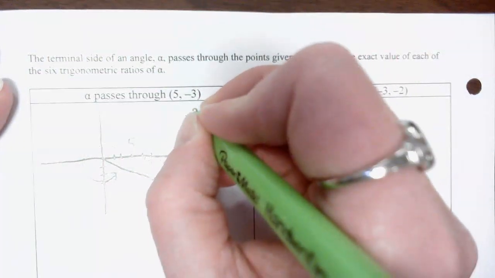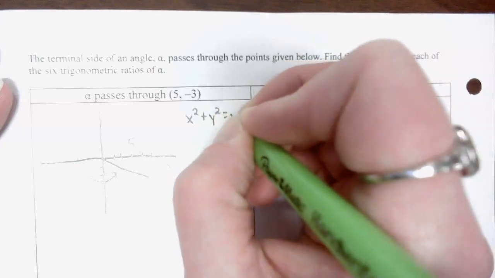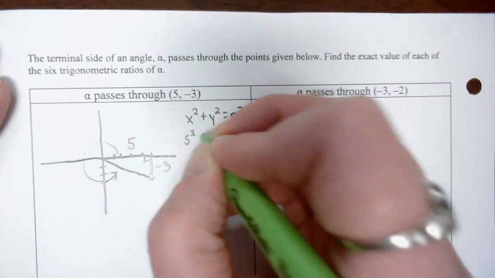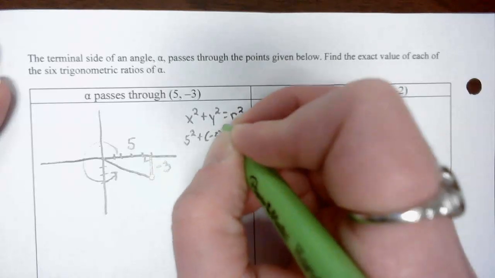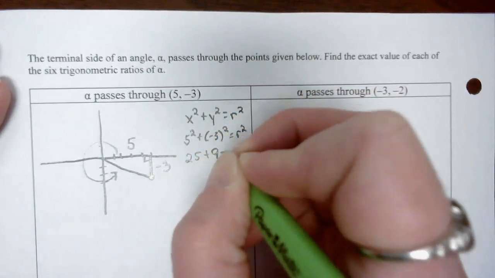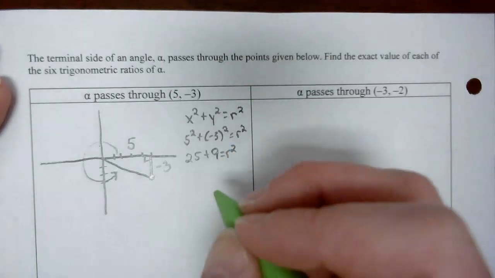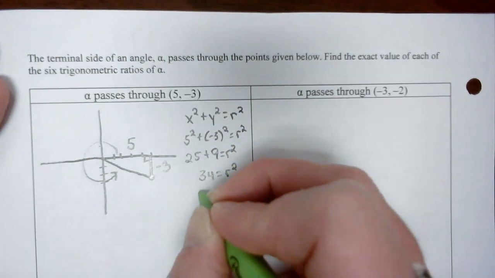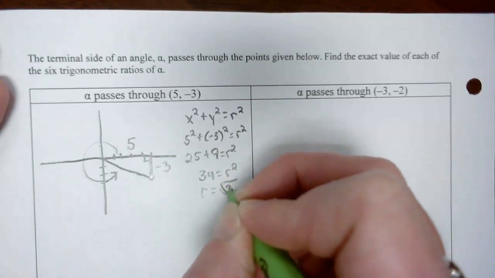So x squared plus y squared equals r squared. So x squared, that's 5 squared plus negative 3 squared equals r squared. So I got 25 plus 9 equals r squared. That would be 34 equals r squared. So r equals the square root of 34.